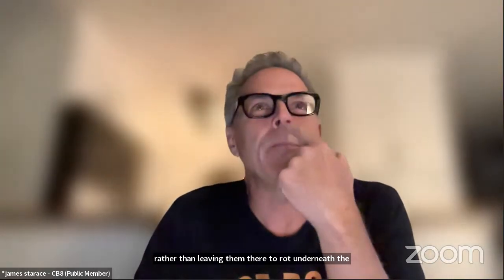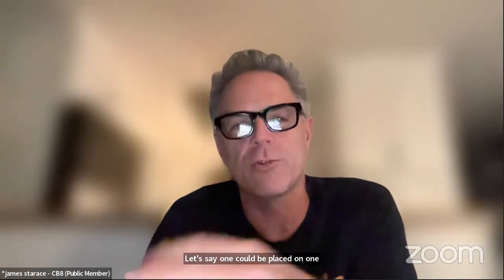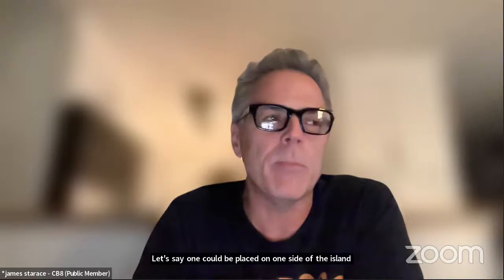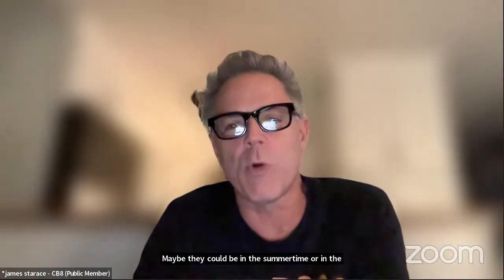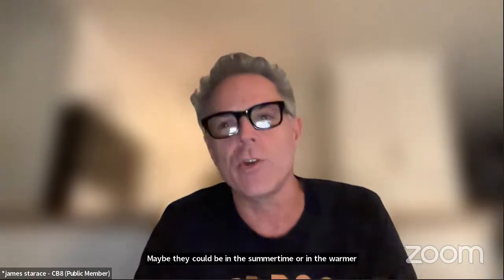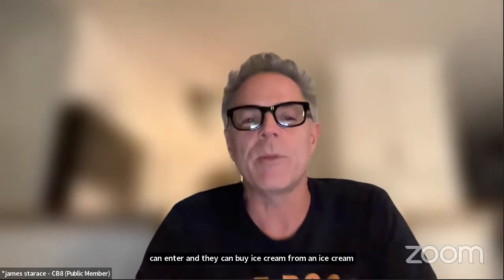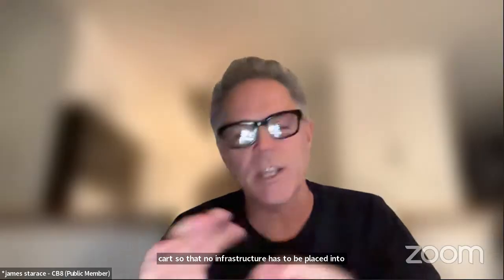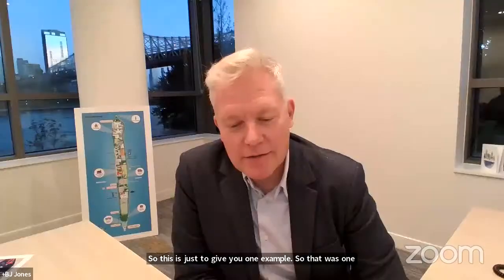Let's say one could be placed on one side of the island and one on the other, either north-south or some other strategic placement. Maybe in the warmer months, an ice cream cart could be brought in and people can enter and buy ice cream, so that no infrastructure has to be placed into the trams. This is just one example.